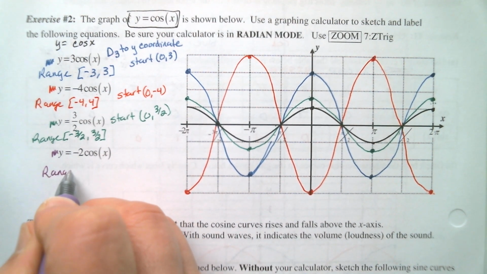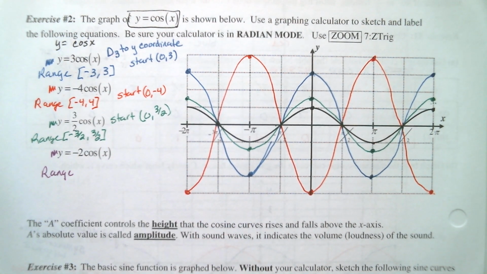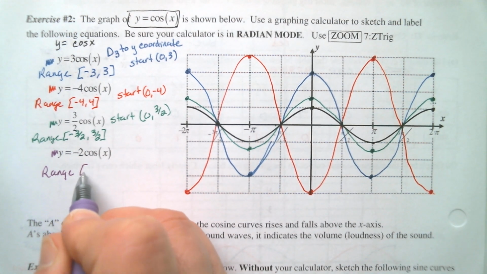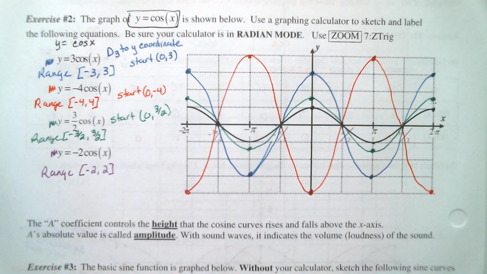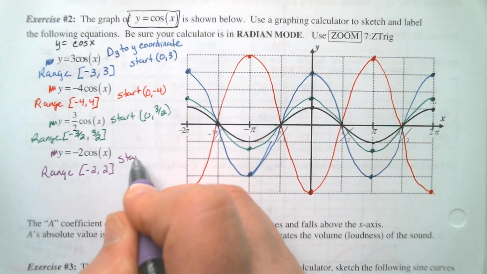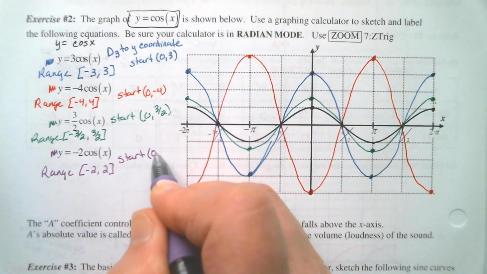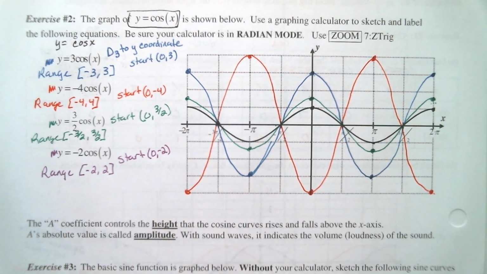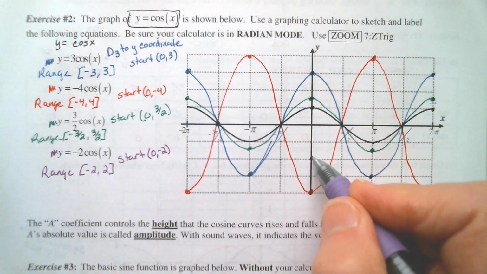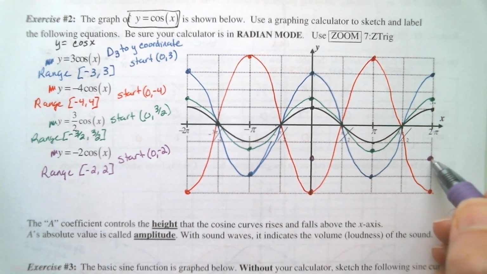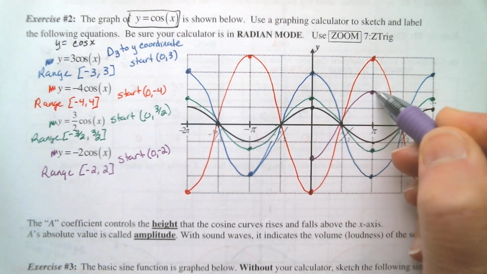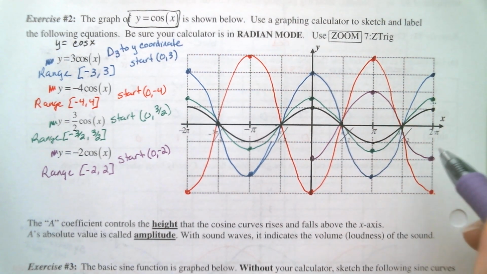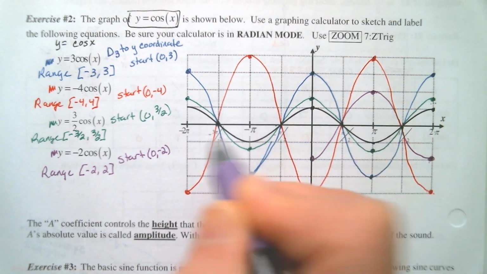You can tell me the range of y equals negative 2 cosine x before you even start. We know it's going to go from negative 2 to positive 2. And it will start at 0, negative 2. Reflect over.